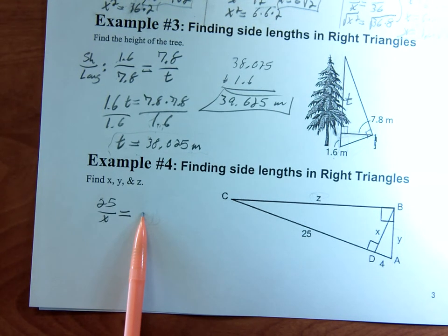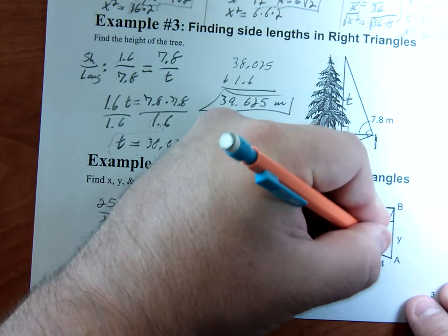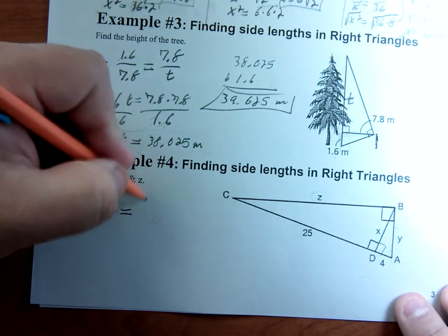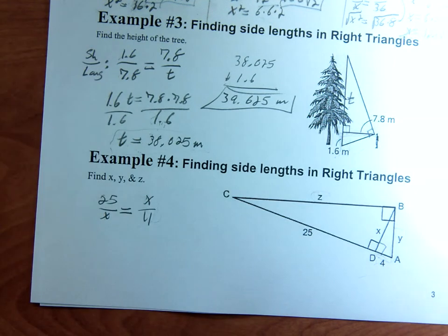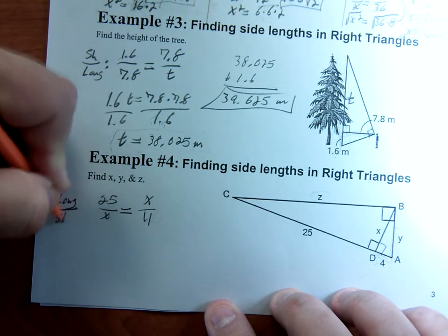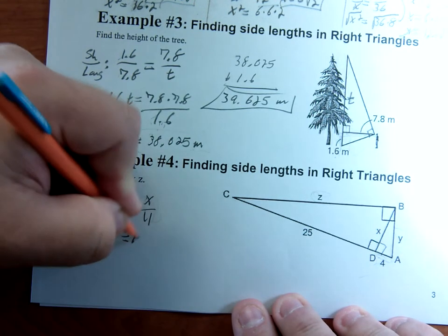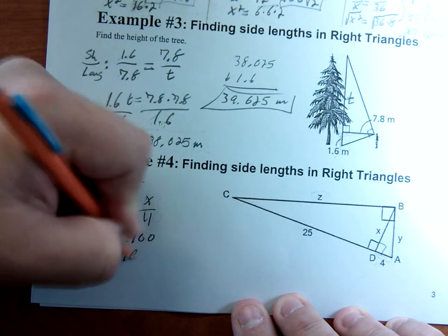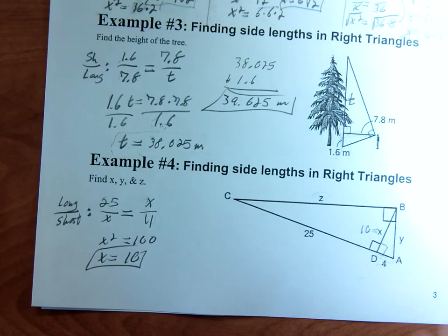Okay, what's the long leg of the small triangle? X is, excuse me, right, because that's what the 90 degree is right there. So, yeah, that's the long leg. The short leg is 4. Hey, we can solve that. So you did long over short is equal to long over short. Now when you cross multiply, you get x squared equals 100. Therefore, x must equal 10. Nicely done.